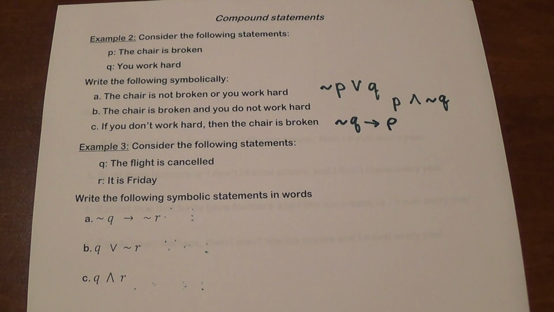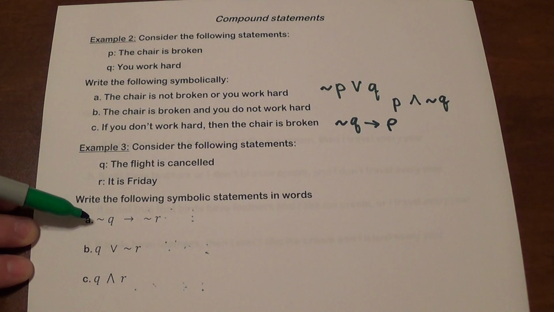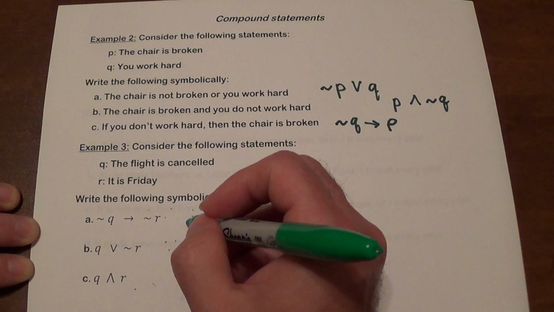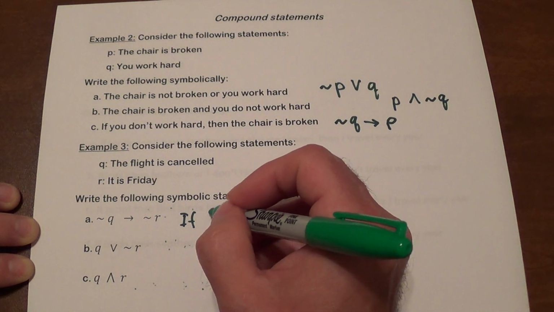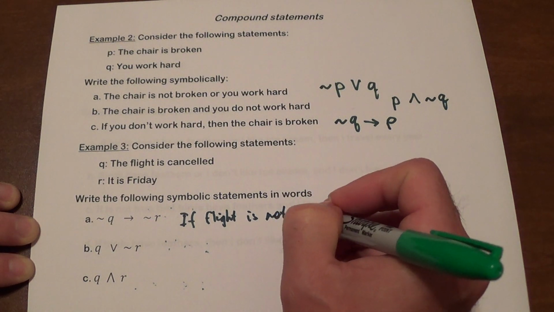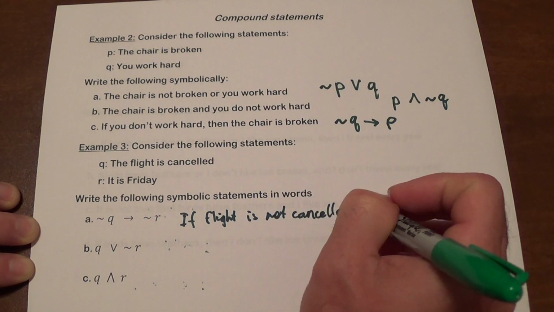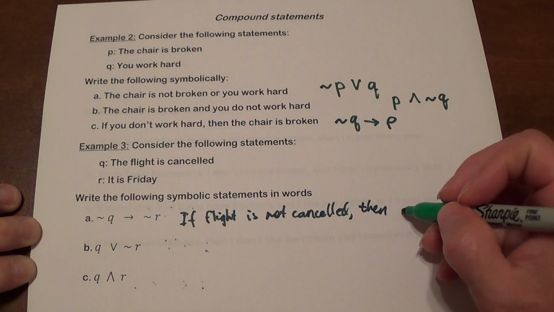Example 3. So here we want to write them in words. We have two statements, Q and R. The flight is cancelled is Q and it is Friday is R. So the first one is not Q implies not R. That implies means if-then. So you're going to write if not Q, if the flight is not cancelled, then not R, it is not Friday.